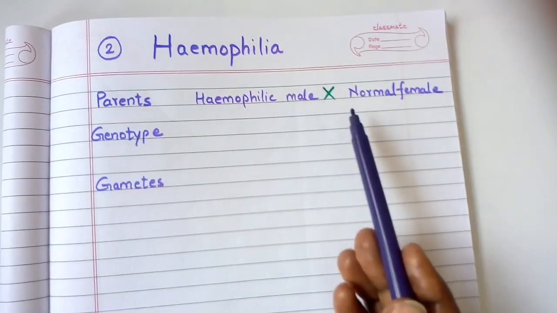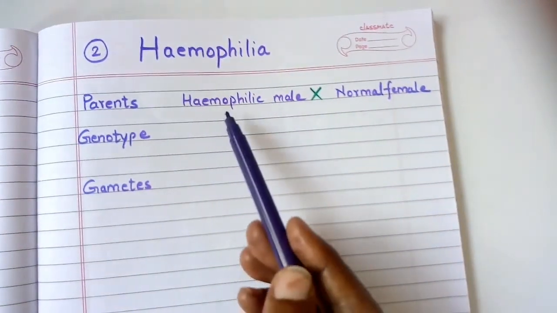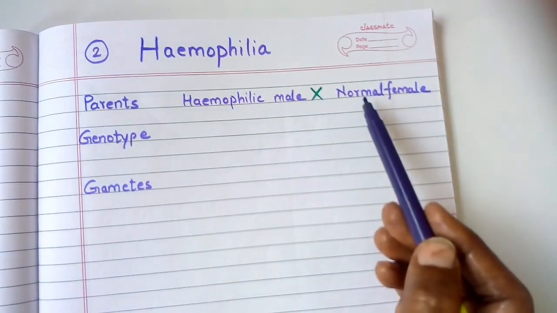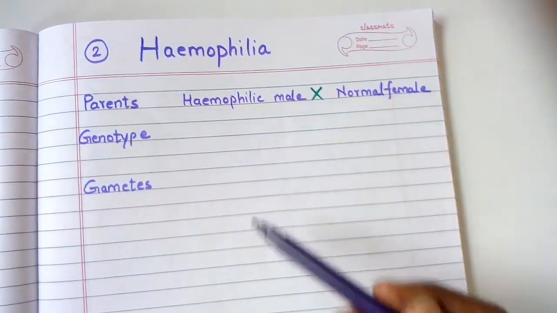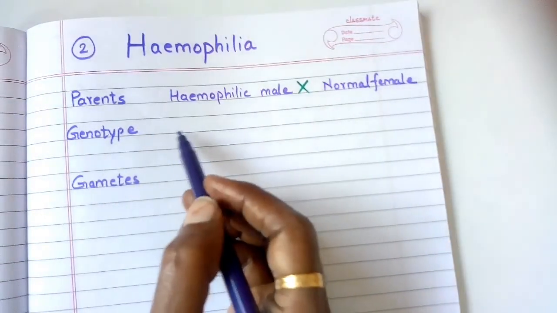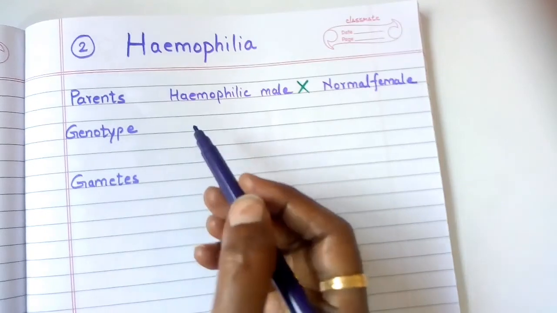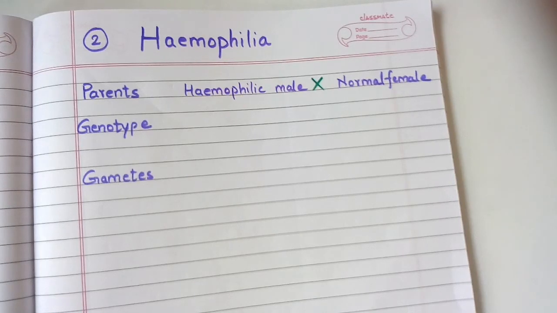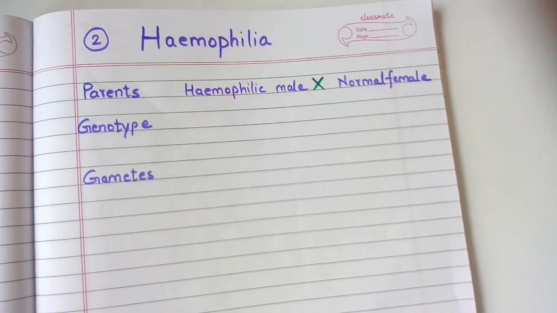So these are the parents that are taken for the cross. When a hemophilic male marries a normal female, what will be the offsprings that will be produced? So let's see the genotype for this. The genotypic chart for color blindness as well as hemophilia are exactly the same.